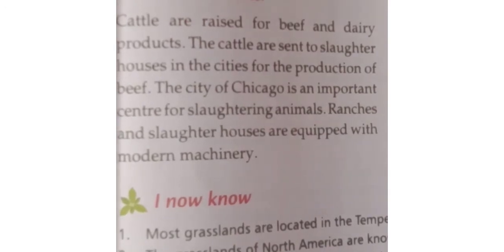Next is rearing cattle. Towards the west the prairies are hilly and the soil is not so fertile. So to the west of these prairies the regions are very hilly, and the soil is not fertile in these hilly areas. These areas are mainly used to rear cattle in large farms. It is called a ranch.